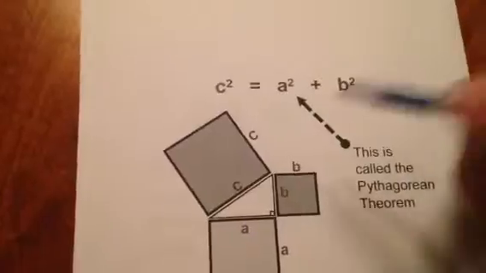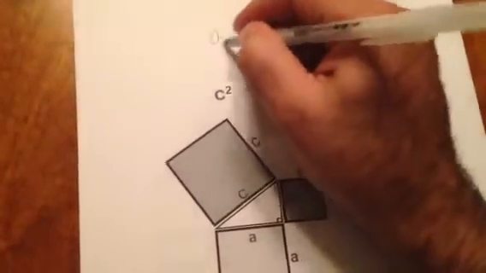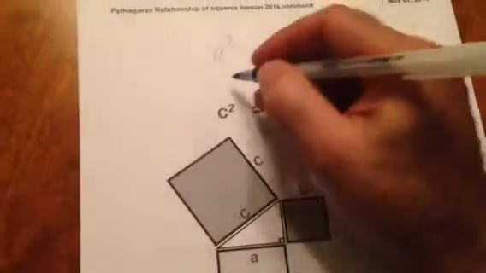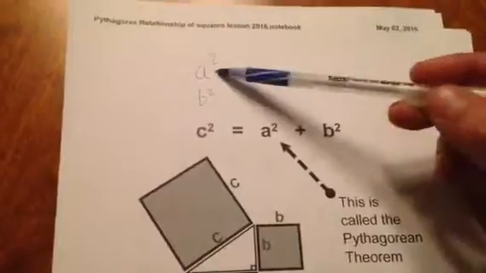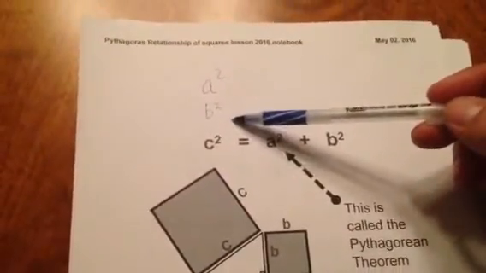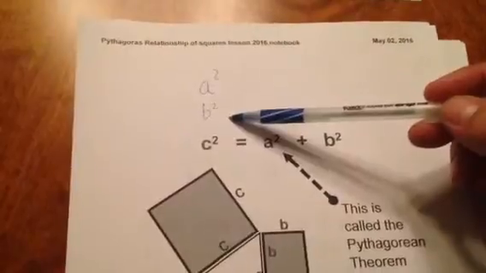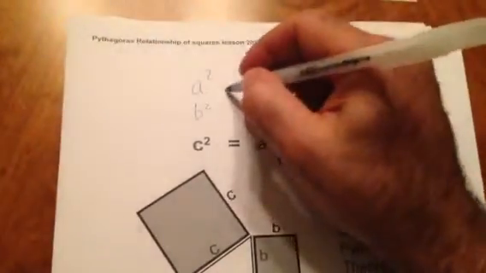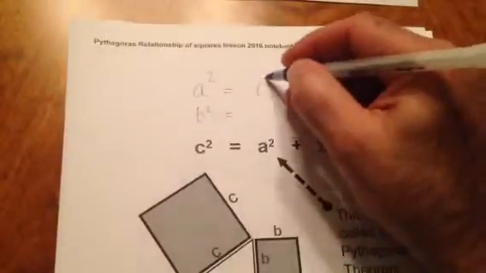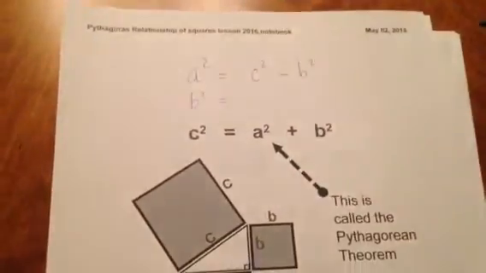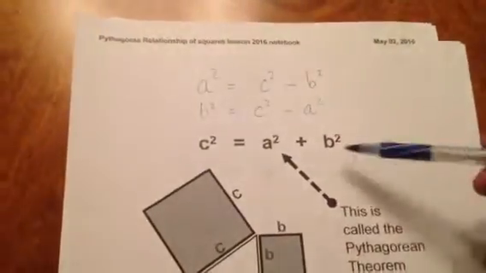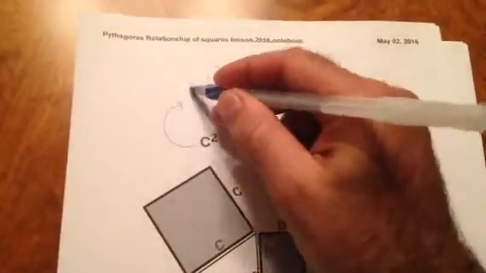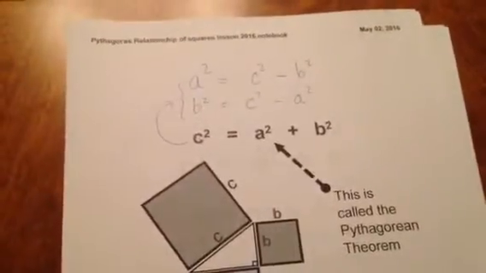Now, what would happen if I want to change this formula so that it starts with A squared? Think about that. Or if I want it to be starting with B squared. Would this be A squared is equal to C squared plus B squared? Would this be B squared is equal to C squared plus A squared? In fact, no. A squared would be C squared minus B squared. And this one, we would go C squared minus A squared. So I'm taking this formula and changing it to two others because I might need the other two. And we'll show you in just a sec.